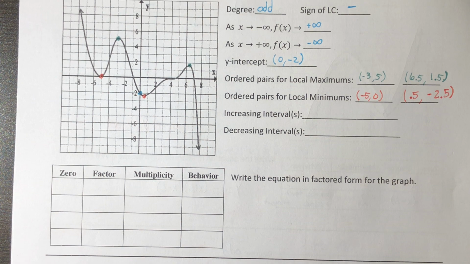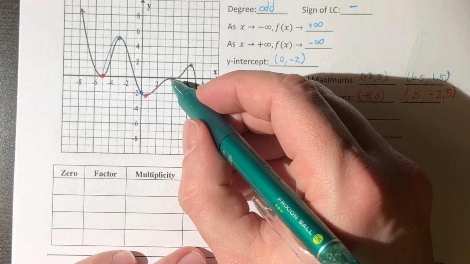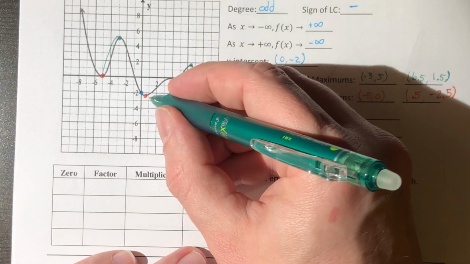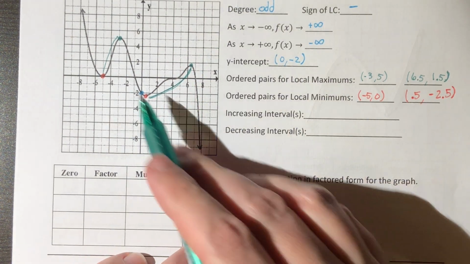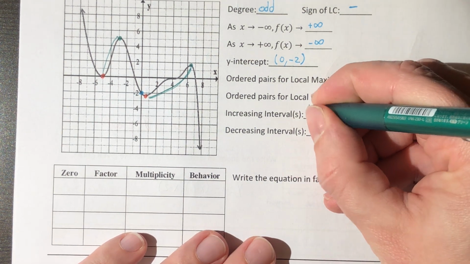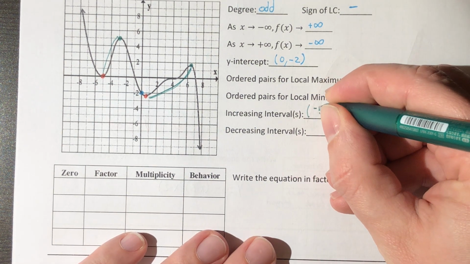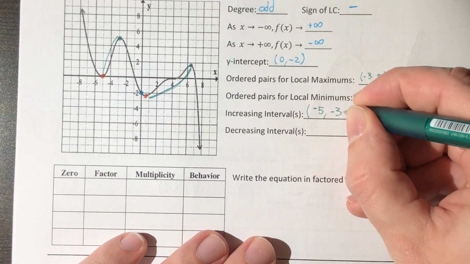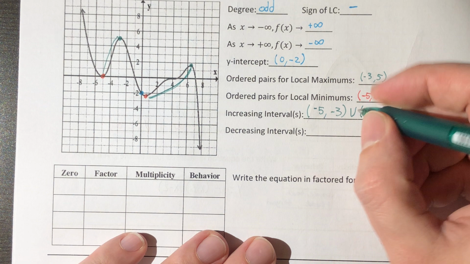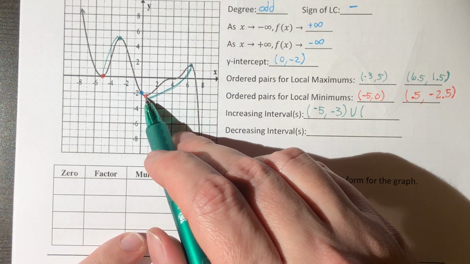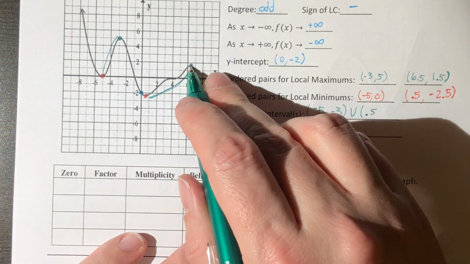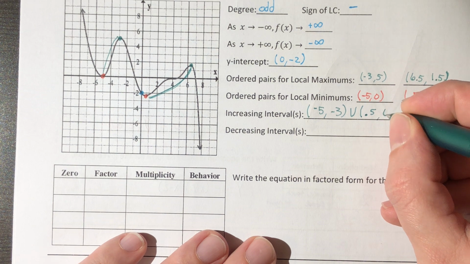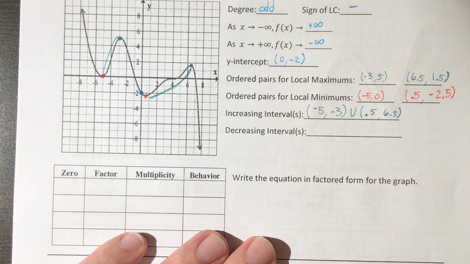So increasing is when it's going up. So I'm going up here. And even though this flattens out here at 4, this is all one increasing interval. So I have 2 increasing intervals. So I've got from -5 to -3. And also, using that minimum point that I said was 0.5 to this maximum point that I said was 6.5.